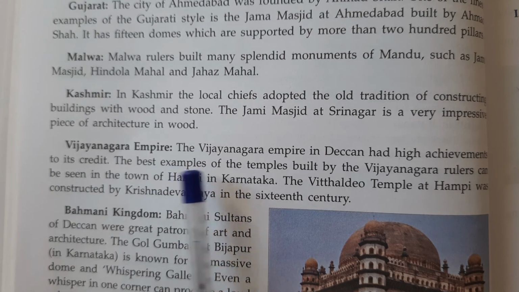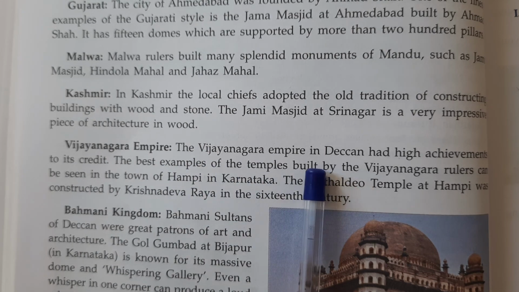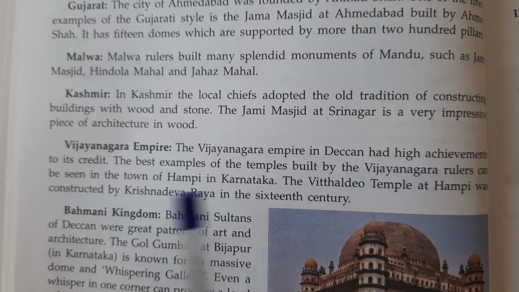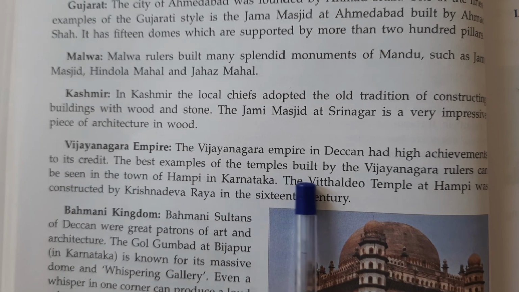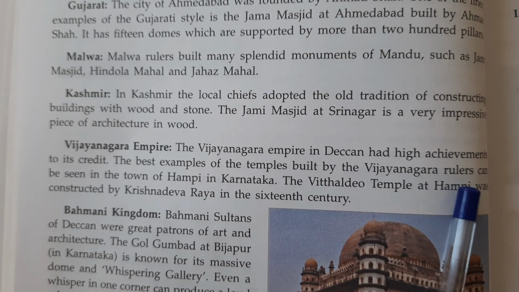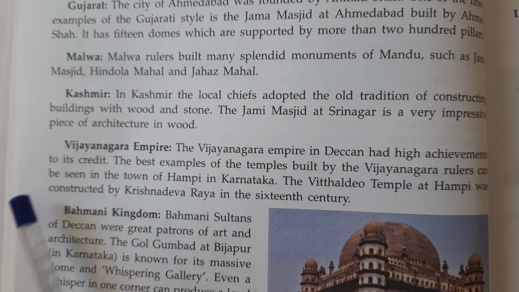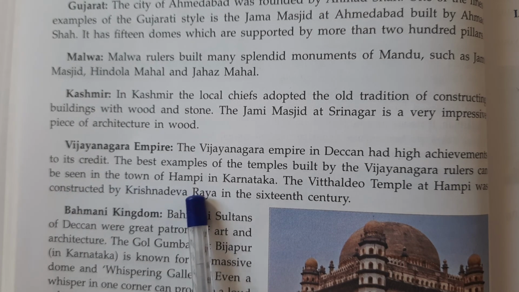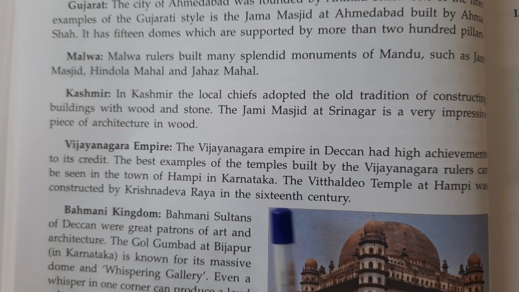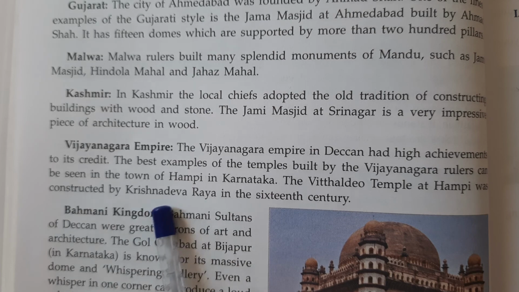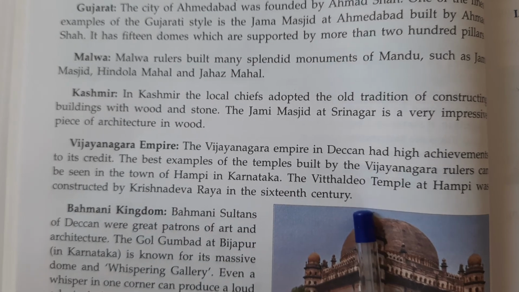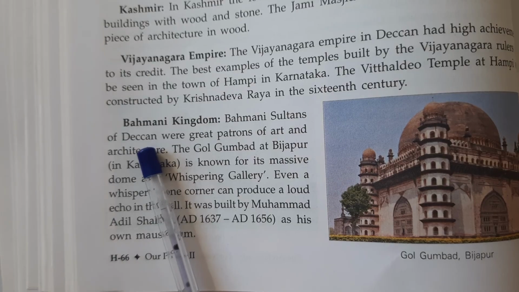Vijayanagar Empire. The Vijayanagar Empire in Deccan had high achievements to its credit. The best examples of the temples built by the Vijayanagar rulers can be seen in the town of Hampi in Karnataka. The Vitthal Dev temple at Hampi was constructed by Krishna Dev Rai in the 16th century.